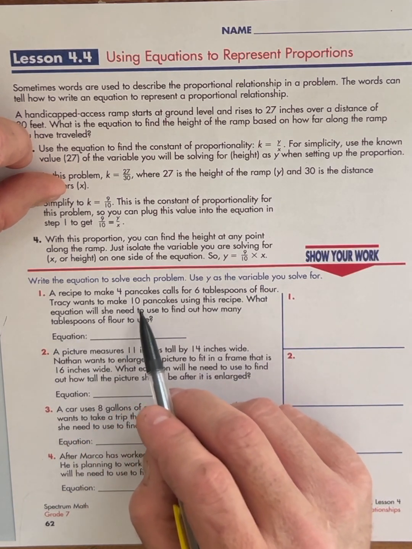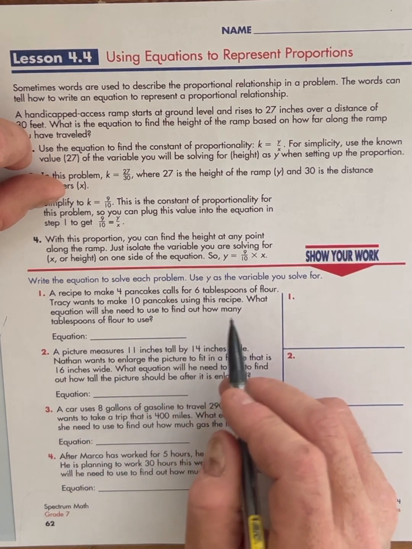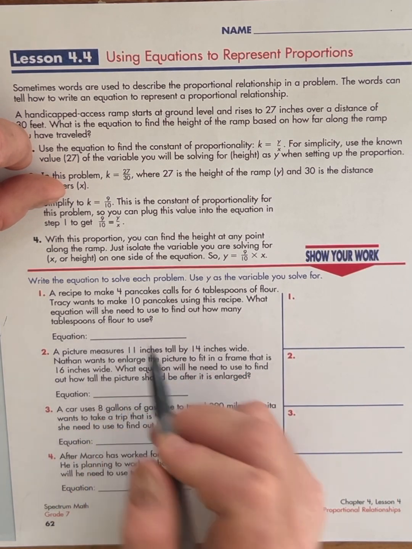Okay, a recipe to make 4 pancakes calls for 6 tablespoons of flour. Tracy wants to make 10 pancakes using this recipe. What equation will she need to find out how many tablespoons of flour to use?